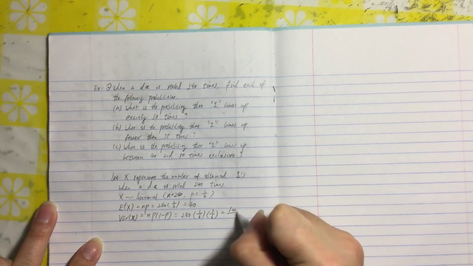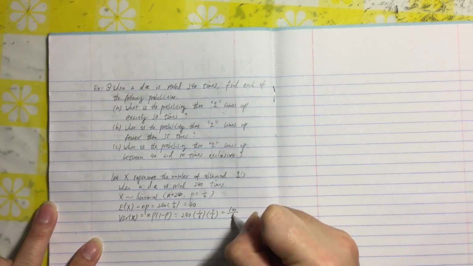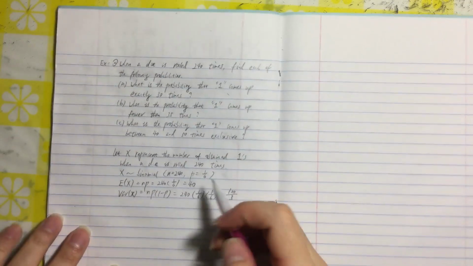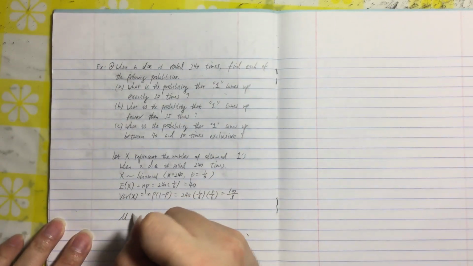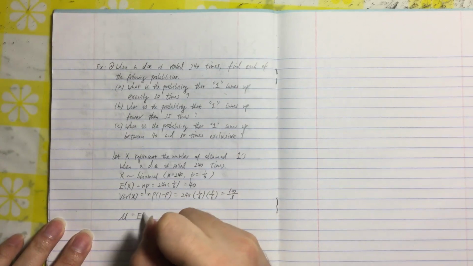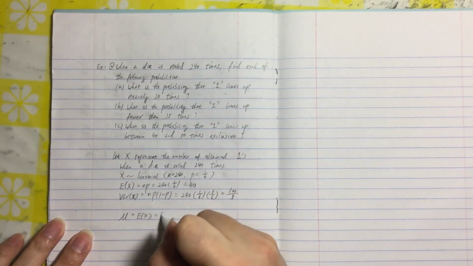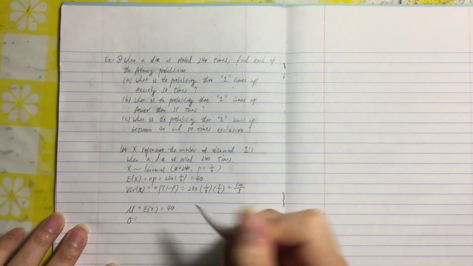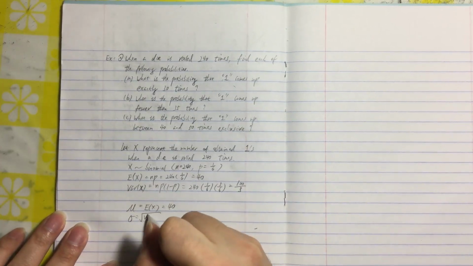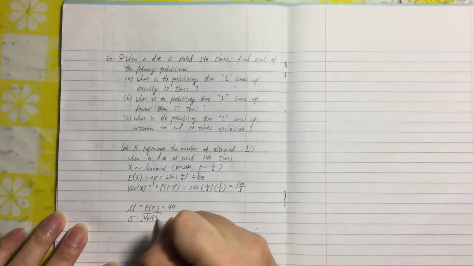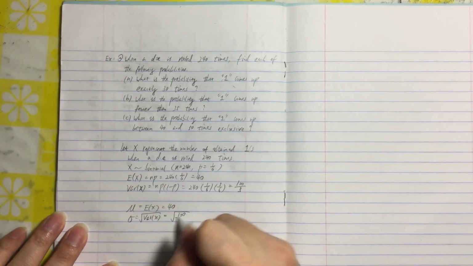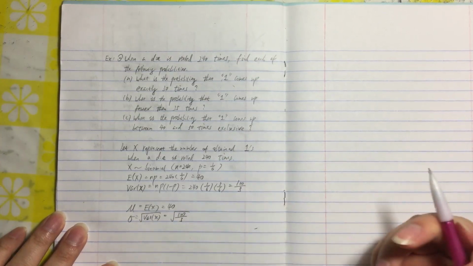That's 100 over 3. That's the expected value and the variance of X. Then mu of X is the same as the expected value of X, which is 40, and sigma of X is the square root of the variance of X, which is the square root of 100 over 3. That's mu and sigma of X.